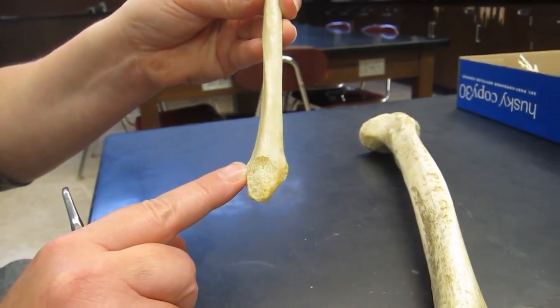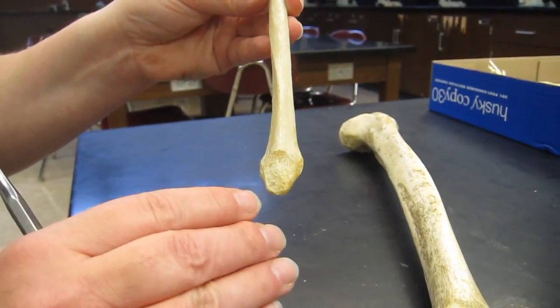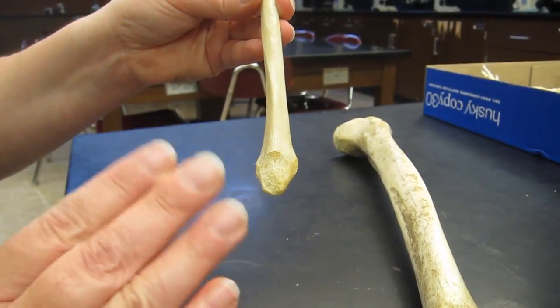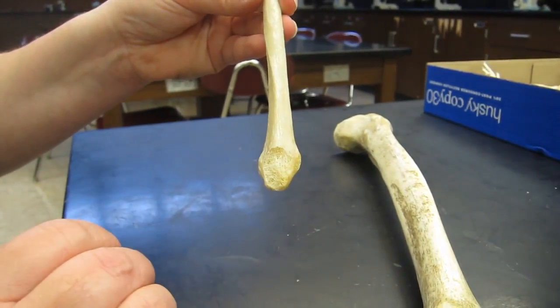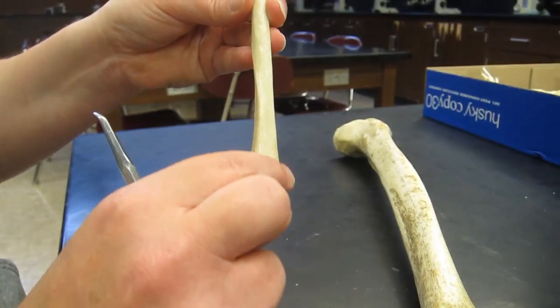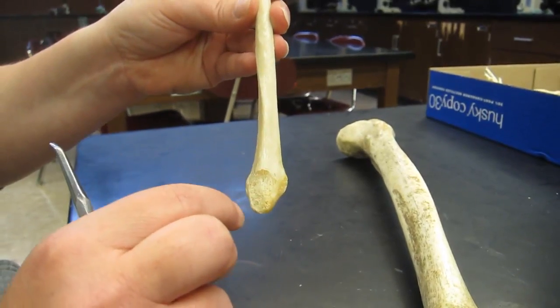Okay, now the lateral malleolus, if you went back to your ankle and you felt the bump on the lateral aspect of your ankle, that's what you would be feeling here, is the lateral malleolus.